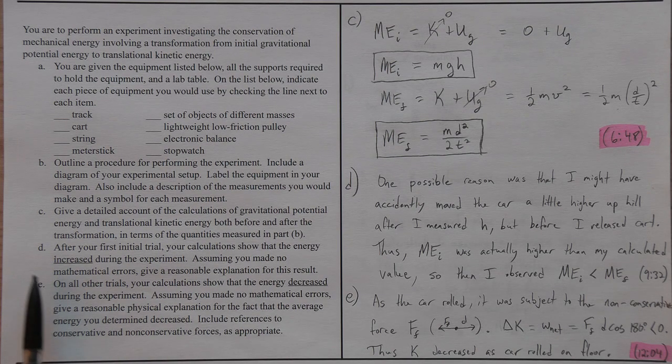All right, next, after your first initial trial, your calculations show that the energy increased during the experiment. Assuming you made no mathematical errors, give a reasonable explanation for this result. So not only do you have to be able to design experiments, show that you can think in terms of science, how to capture data to come to some scientific conclusion, you also have to be able to demonstrate to the college board that you know how to interpret data and how to write effective conclusions. So we did this in our physics classes. Remember, all year we were writing conclusions.